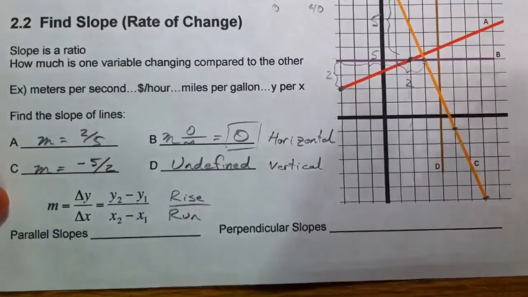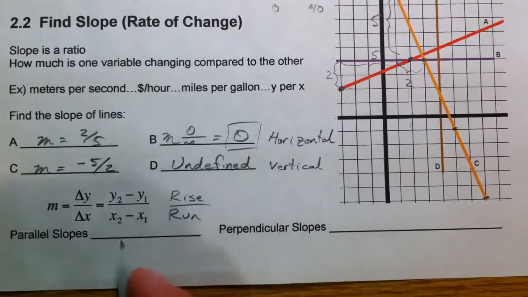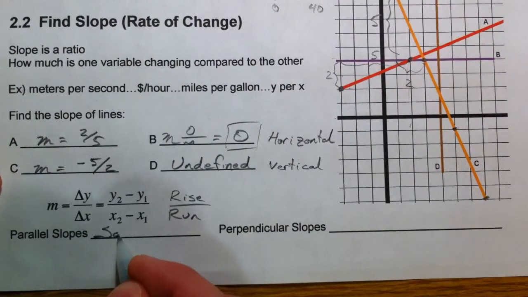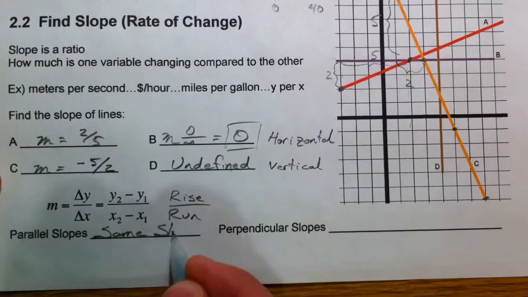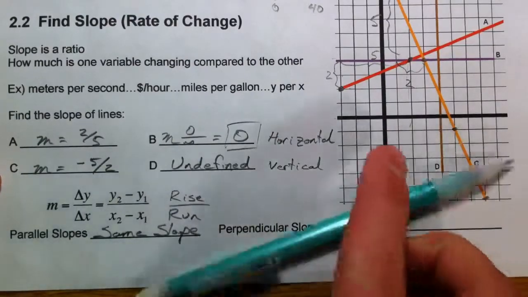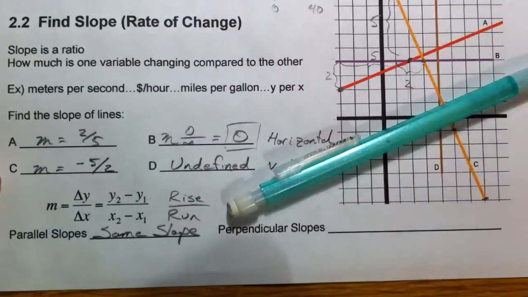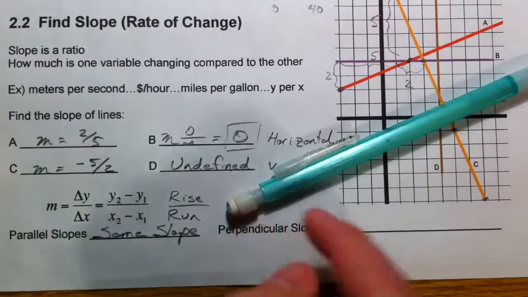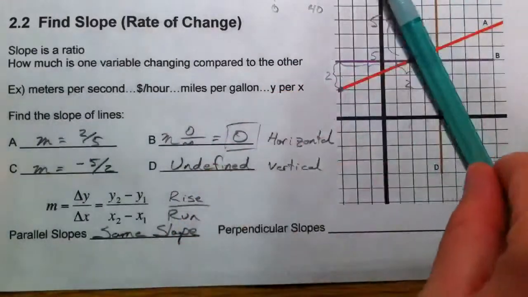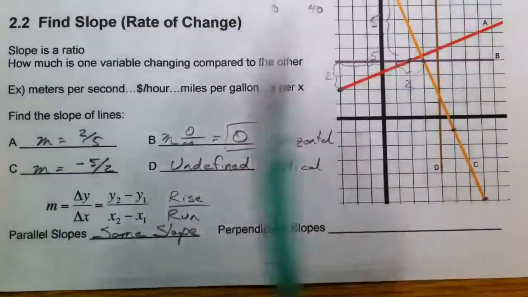So, parallel slopes. Parallel lines have the same slope. If I had a line that was parallel to this one, it would also have a slope of 2/5, parallel to the red one. If we have perpendicular slopes, the red one and the orange one are actually perpendicular.